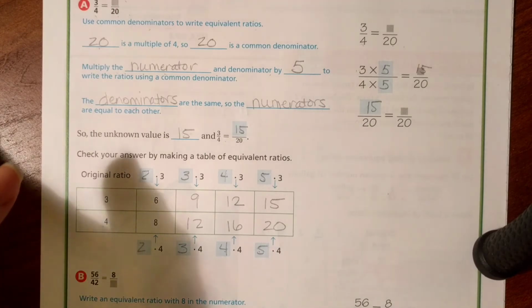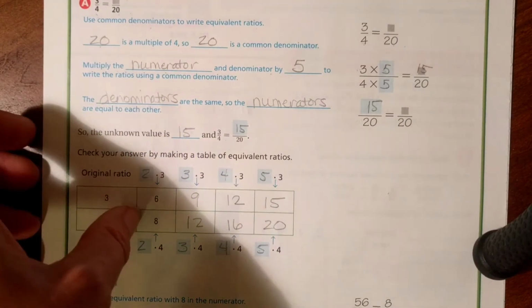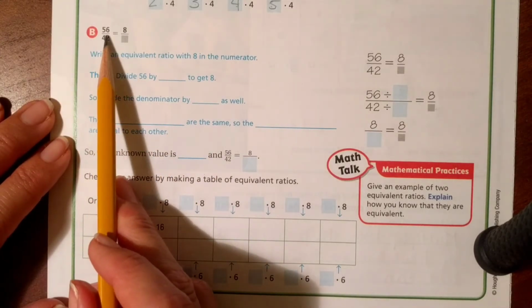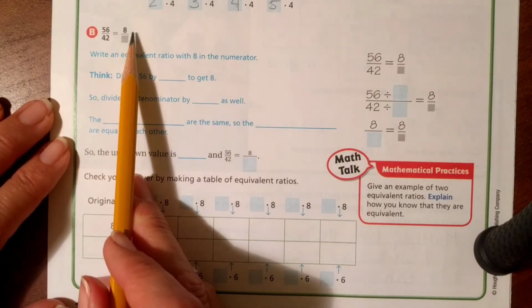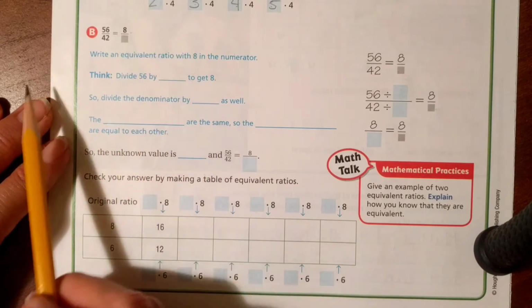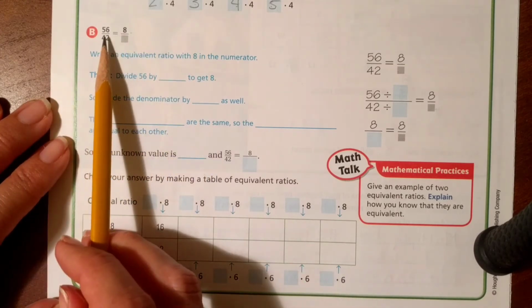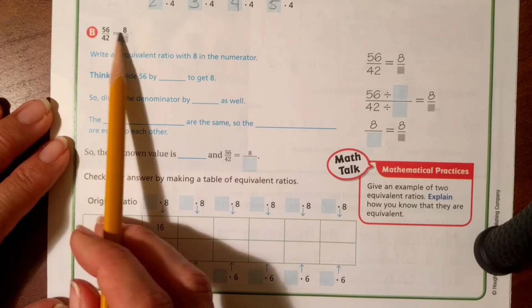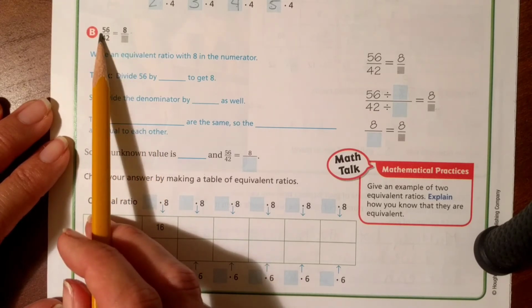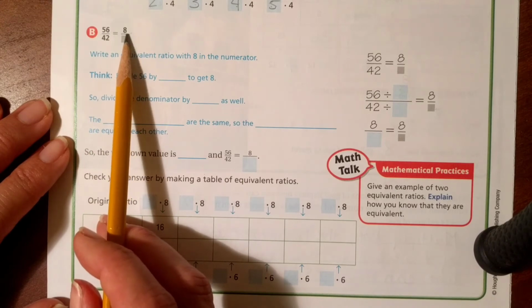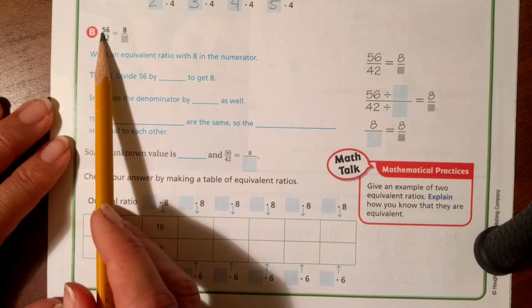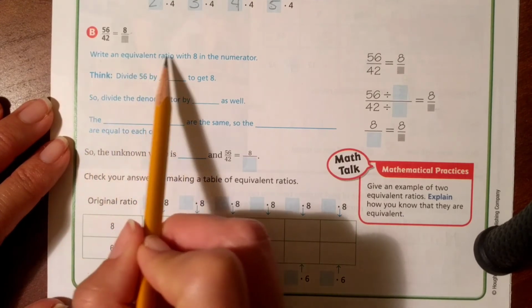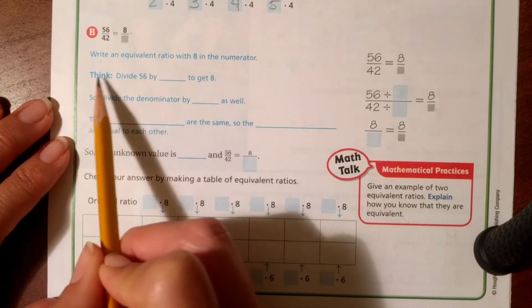All right, let's try that one more time. Okay, we've got 56 equals 8. So this time we're getting smaller, aren't we? 56 to 8. Well, what did I do to get from 56 down to 8? What did I do to 56 to reduce it to 8? I divided by 7, didn't I? All right, let's write an equivalent fraction with 8 as the numerator.